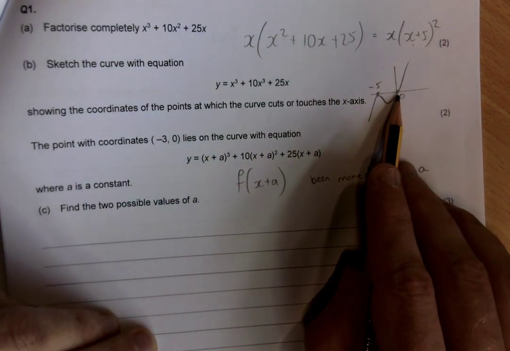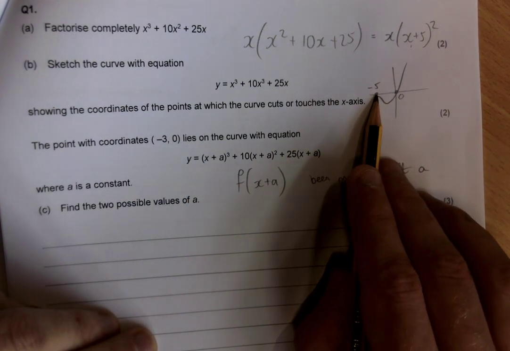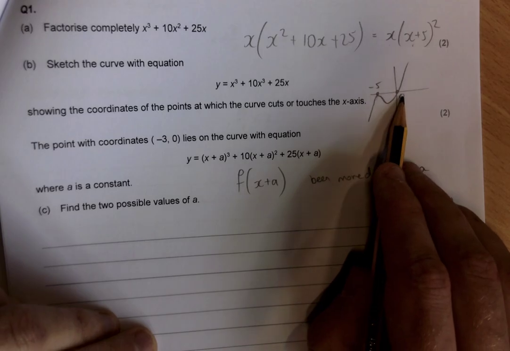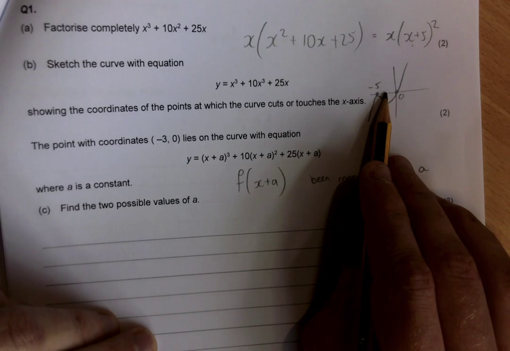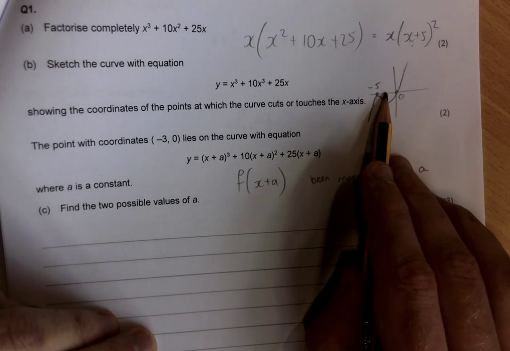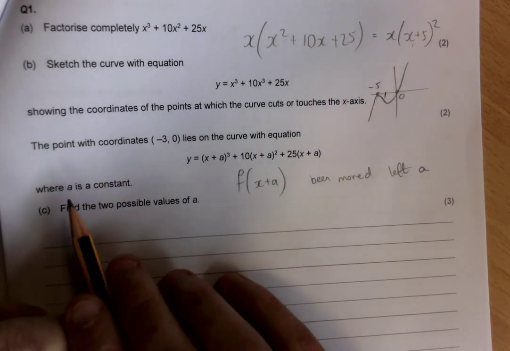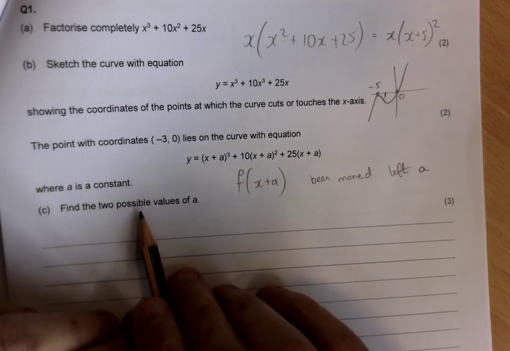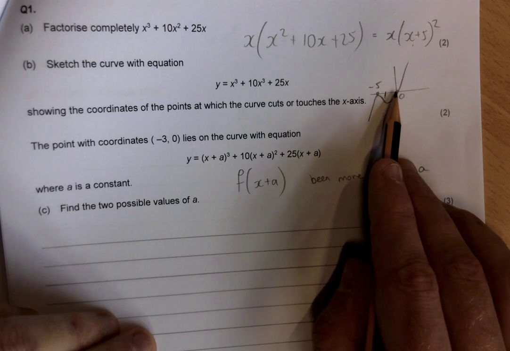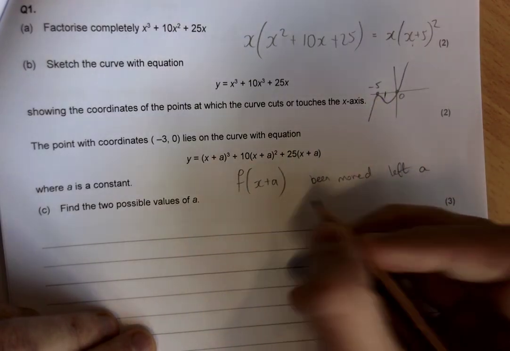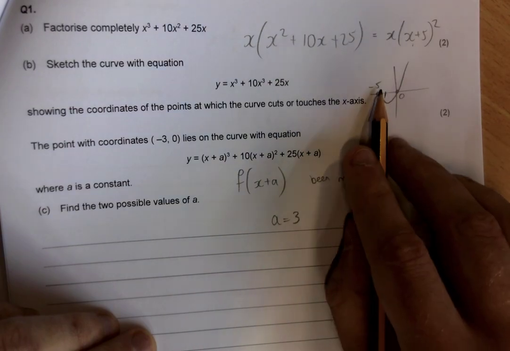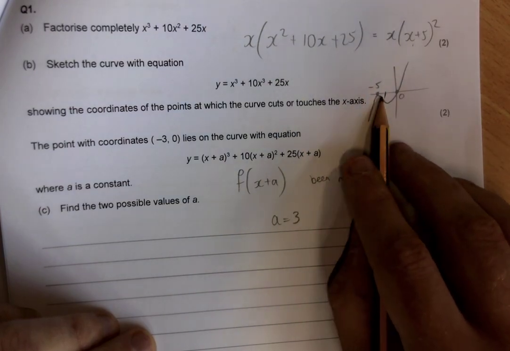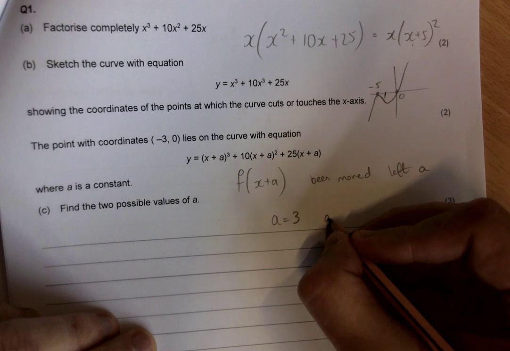The point with coordinates minus 3, 0 lies on the curve. So currently I've got my points are minus 5, 0 and 0, 0. So in order for it to go through minus 3, either this has to have gone left 3 or this has to have gone right 2. In order for something to be translated to there, where a is a constant, find the two possible values of a. So it's going to be going that way 3. That's left 3, so a could be 3, or it could have gone right 2, in which case a is minus 2.